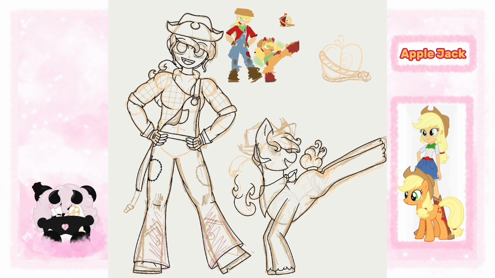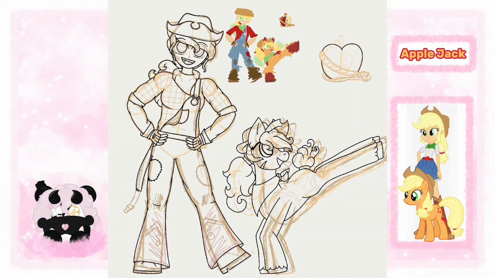Because I couldn't decide if I wanted red, but yellow and orange are so classic to Applejack, and I feel like I couldn't change that, even though I definitely could have, because none of their designs have. The one that's changed the most is probably Twilight, color-wise, because I guess I wasn't attached to the character.